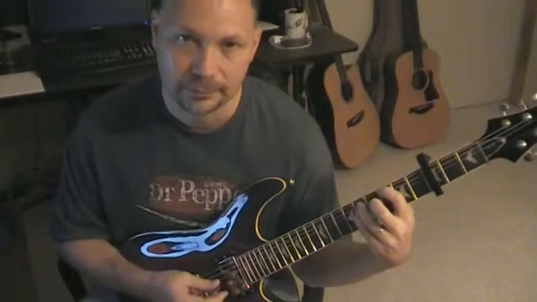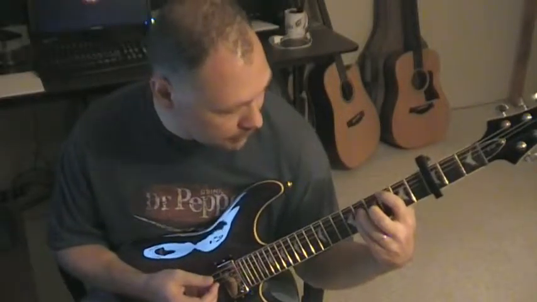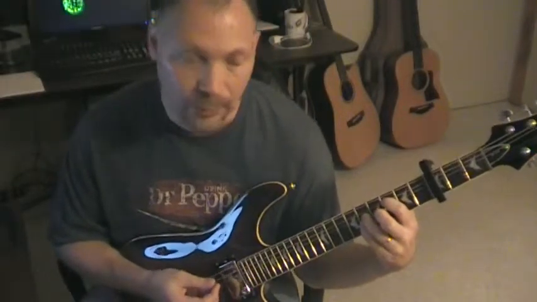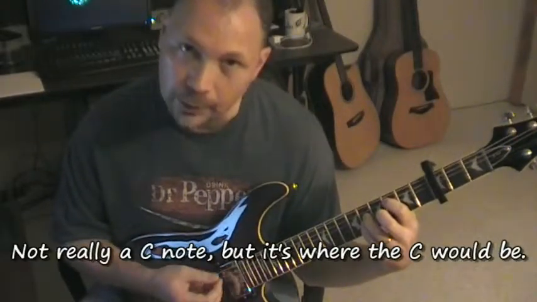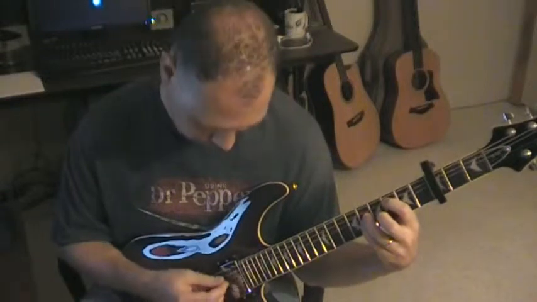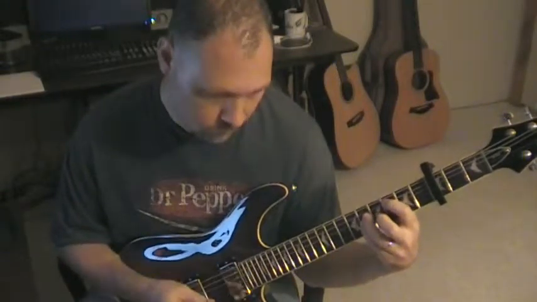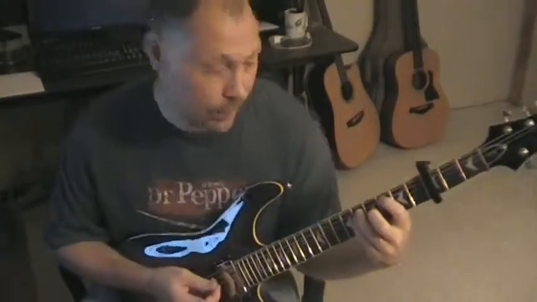That's a G5. And then just move that whole shape down a string, where the root is on the A, that's a C note. So it's G, C. Just bounce between G and C during that verse.